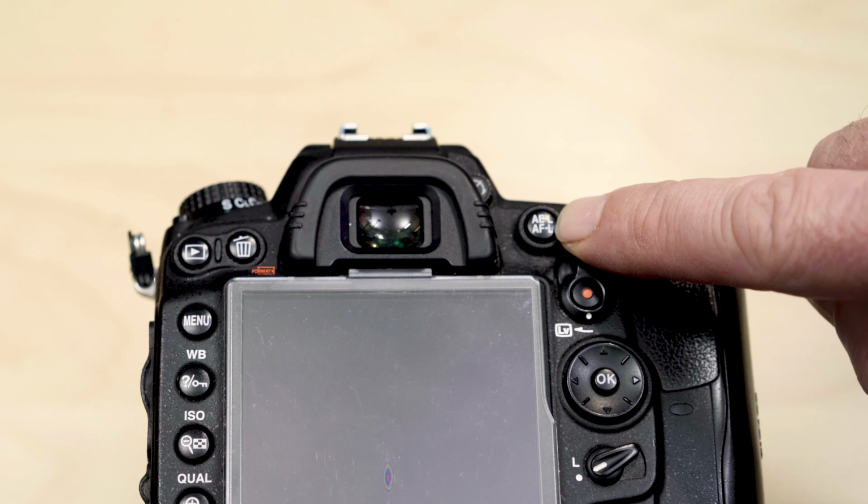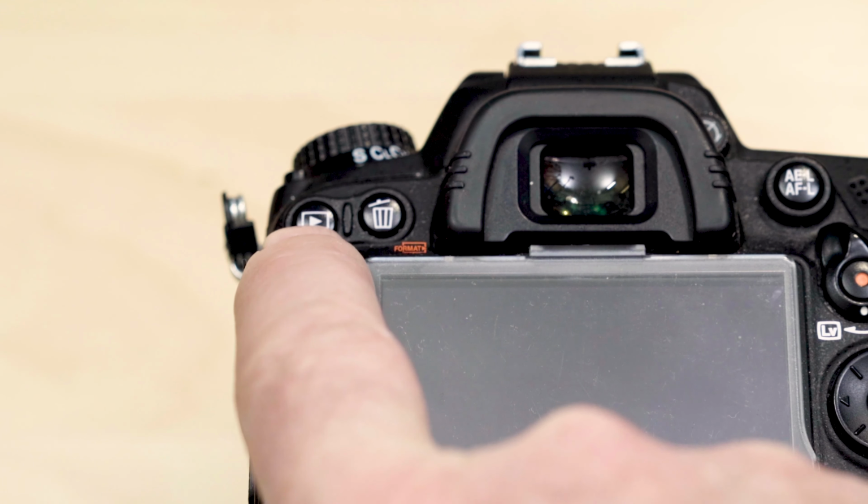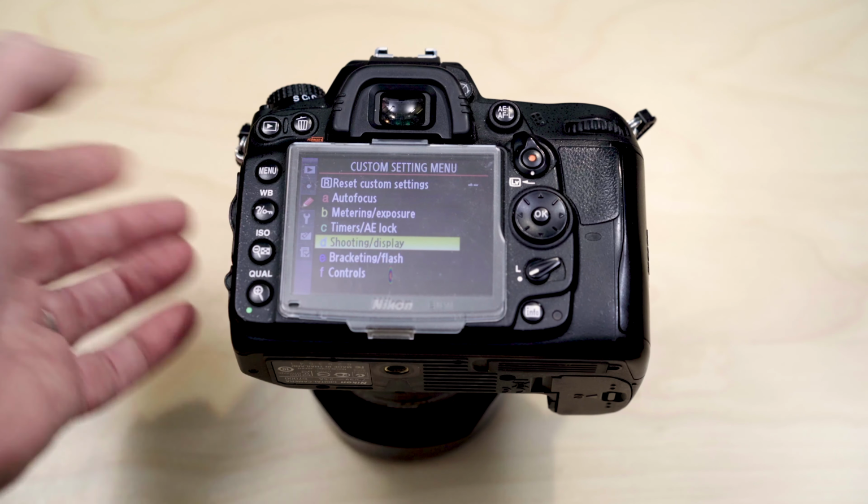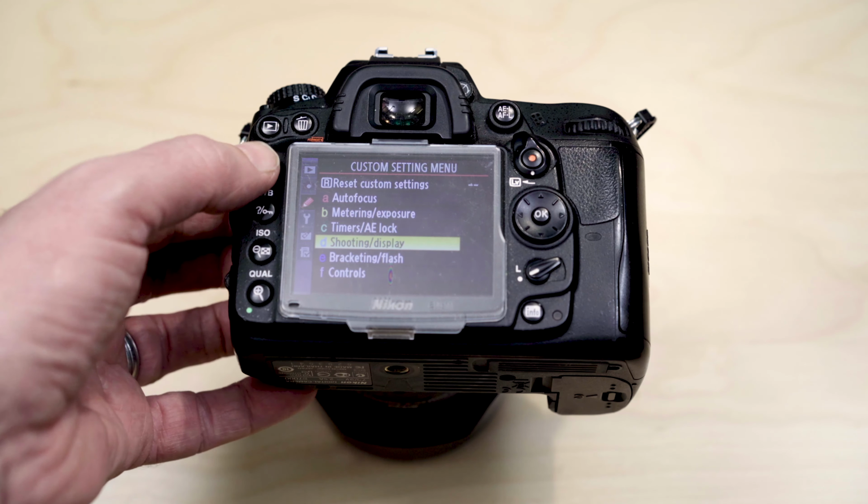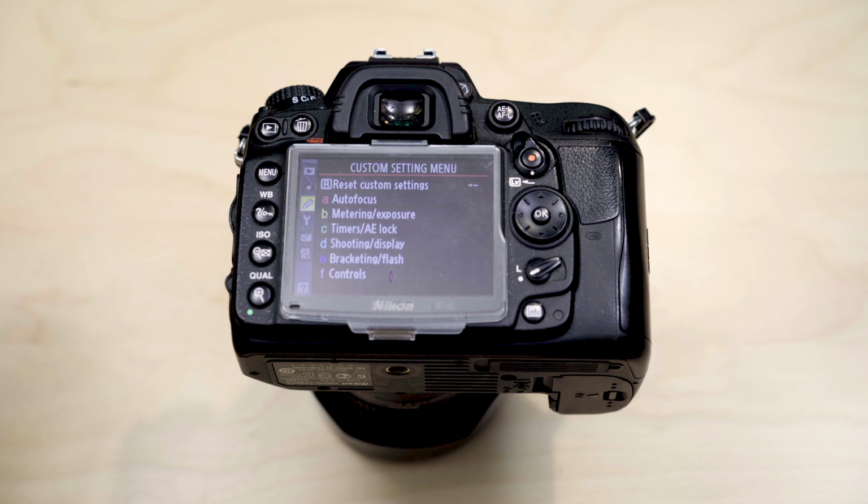There's also an exposure lock button and a focus lock button. A playback button so you can look at the last image you took. And obviously the menu button, which brings up all the other functions that the camera has to offer.